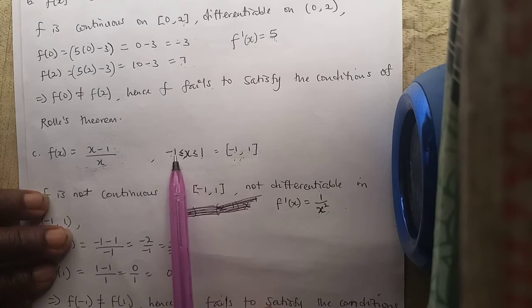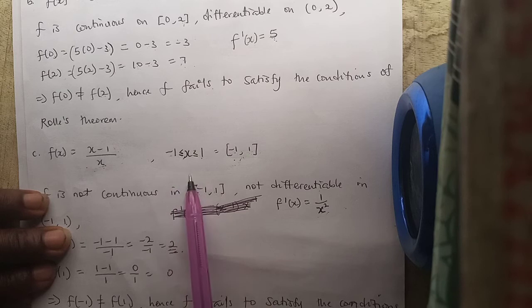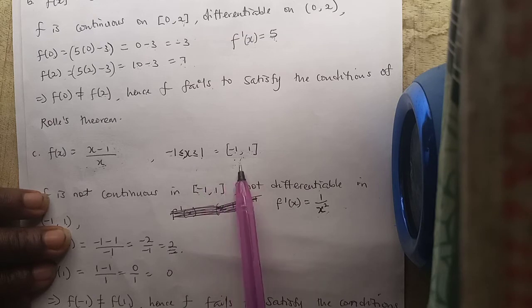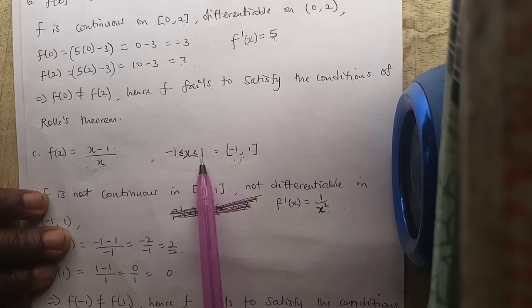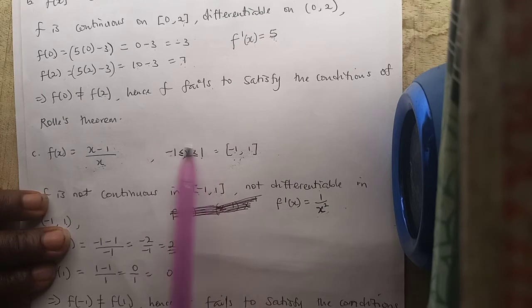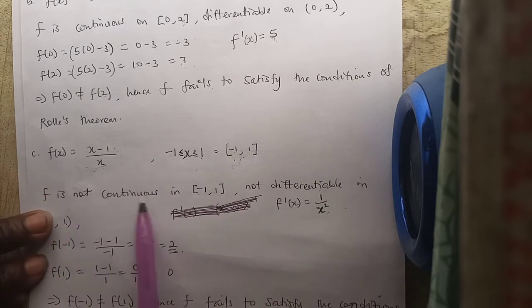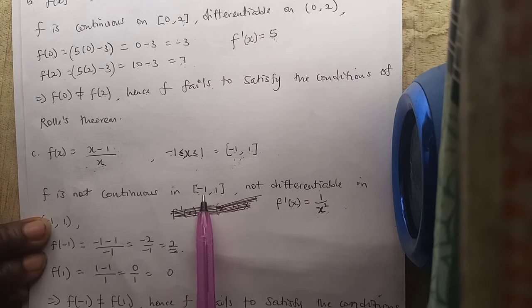And the values of x here are minus 1, minus 0.9, minus 0.8, 0, 0.1, 0.2, and so on up to 1. So in between minus 1 and 1, we have 0. So 0 is in this interval. So f is not continuous in the interval minus 1, 1.